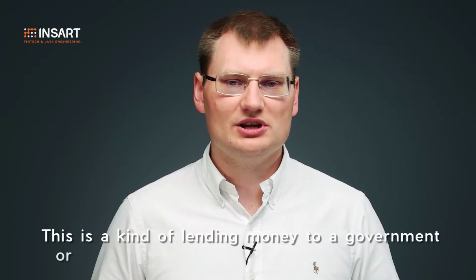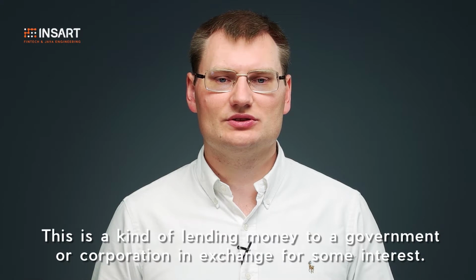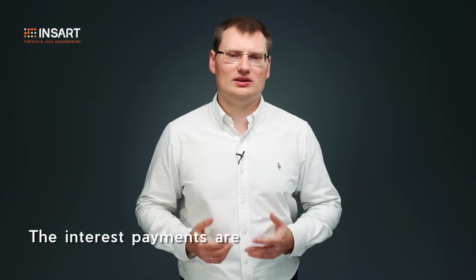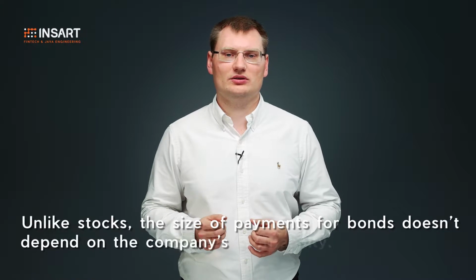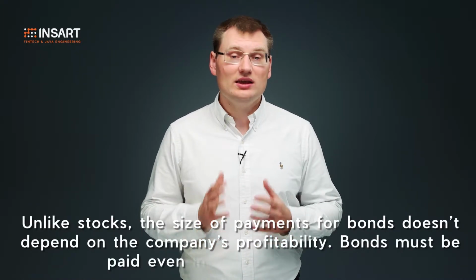Bonds are also called fixed income investment or debts. This is a kind of lending money to a government or corporation in exchange for some interest. The interest payments are made at a fixed rate and schedule. Unlike stocks, the size of payments for bonds doesn't depend on the company's profitability. Bonds must be paid even in case of bankruptcy.